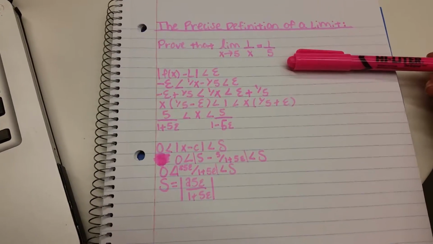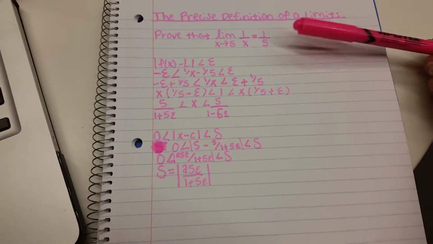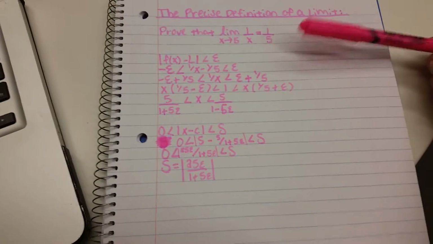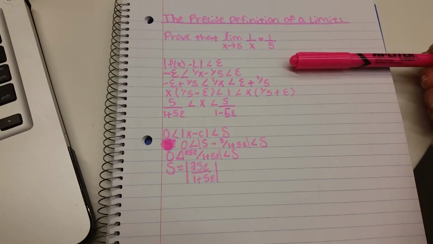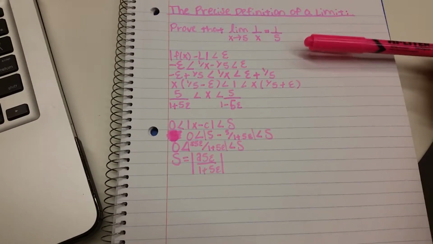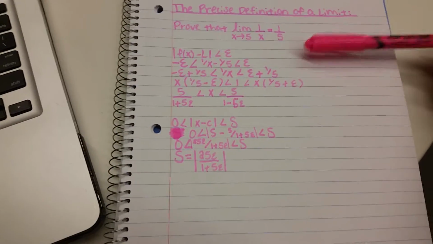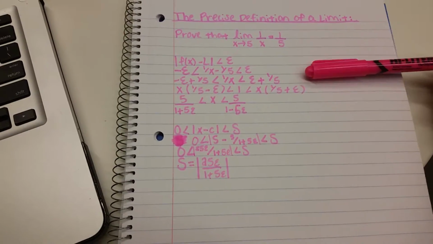In order to work out this problem and to essentially prove that this limit does exist, it is necessary for us to show that for all x, 0 is less than the absolute value of x minus 5, which is less than some number delta. And then we can infer from that that the absolute value of 1 over x minus 1/5 is less than epsilon.